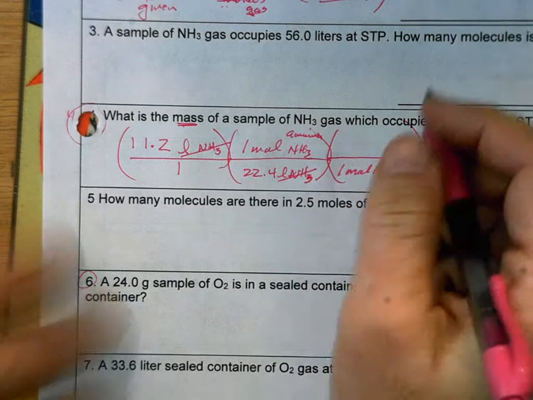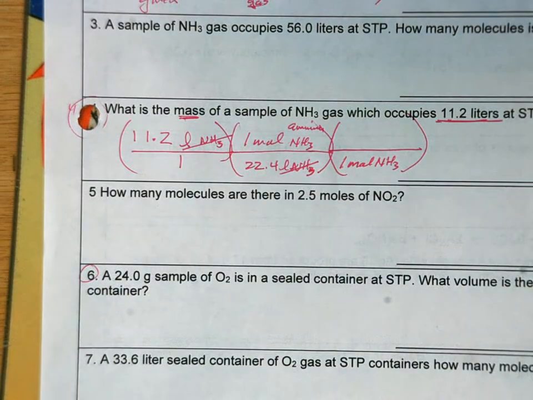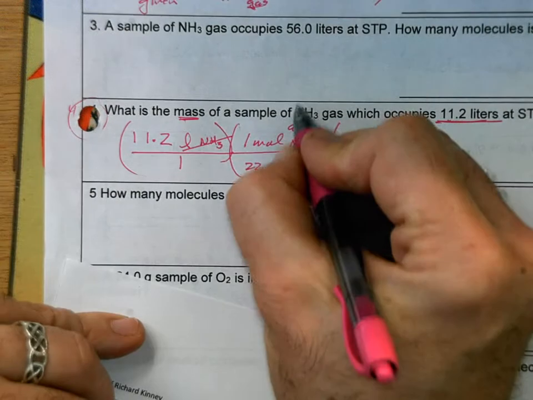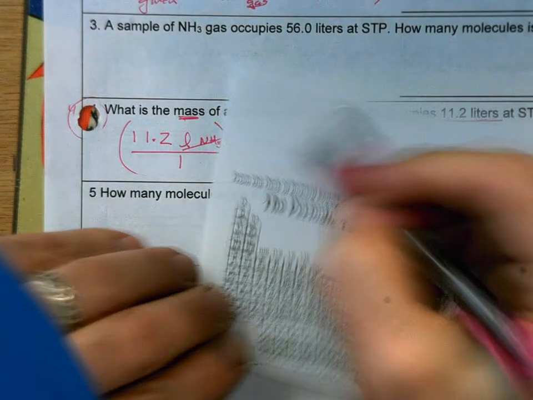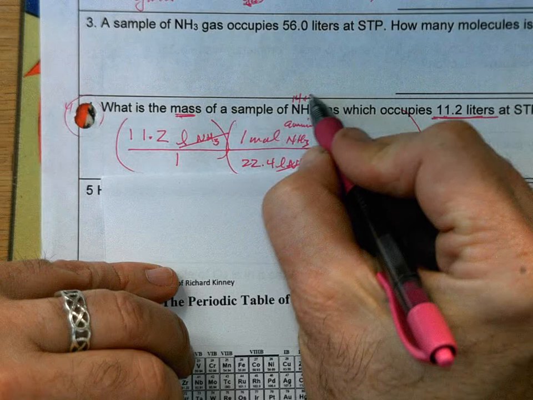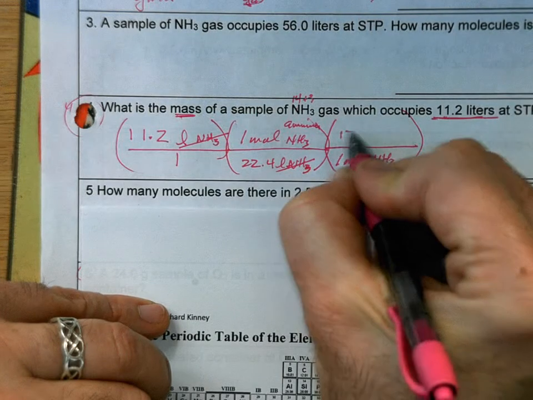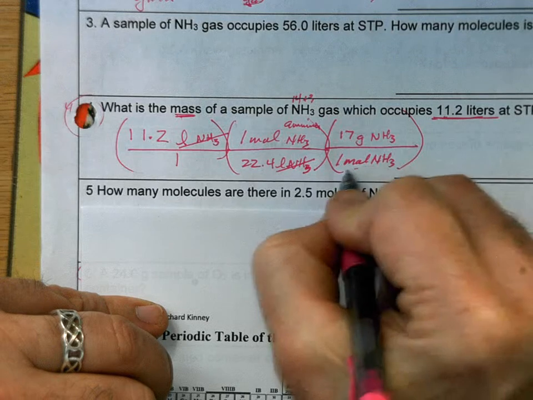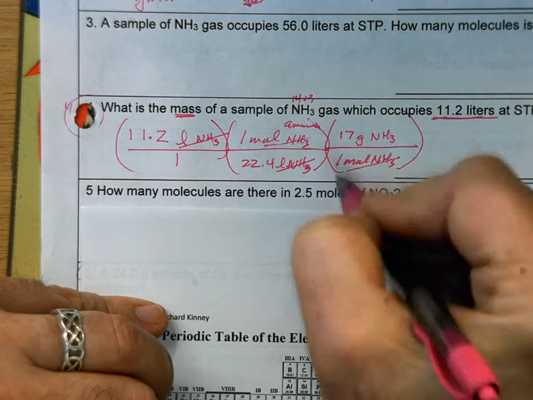And so you've got to look on your periodic tables. Fortunately, I have a lot of them. Okay, nitrogen is 14. I'm just going to put a 14 above that. Hydrogen is 1, we know that. There's 3 of them, so that'll be 14 plus 3 is 17 grams of NH3 is 1 mole. That's the molar mass. This is called the molar mass.